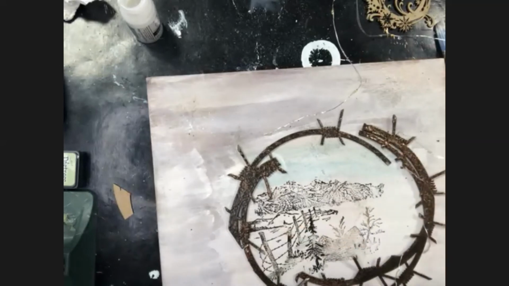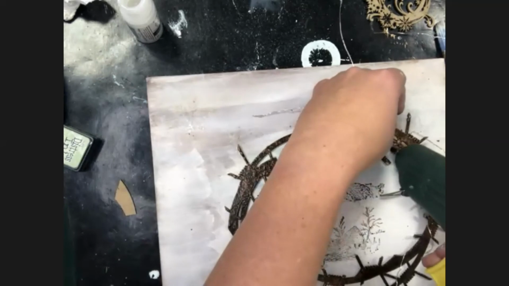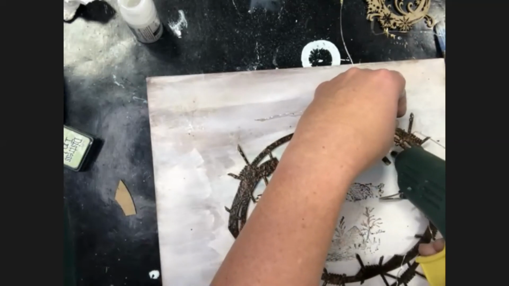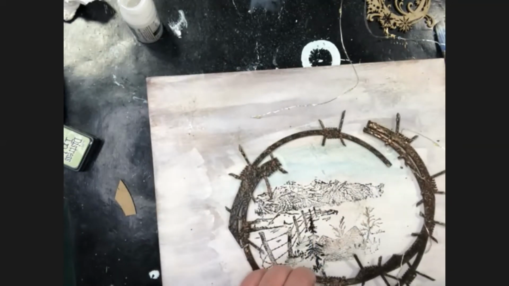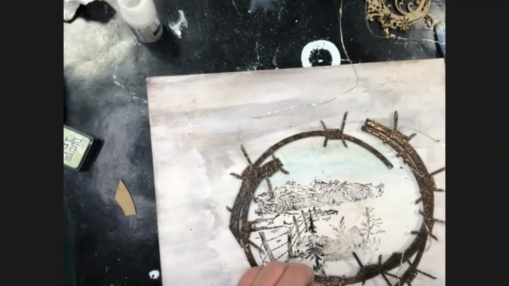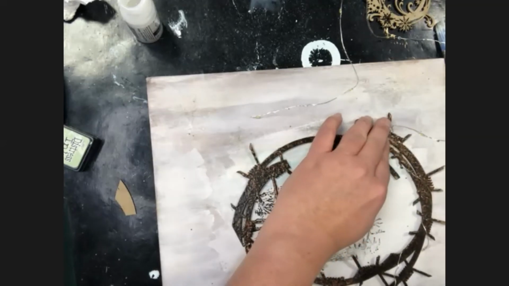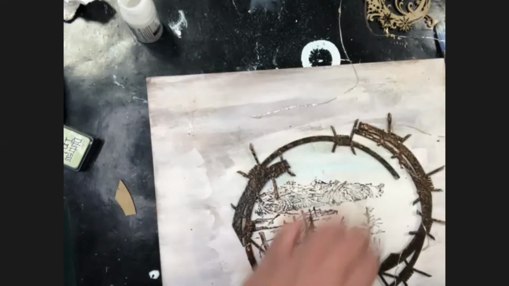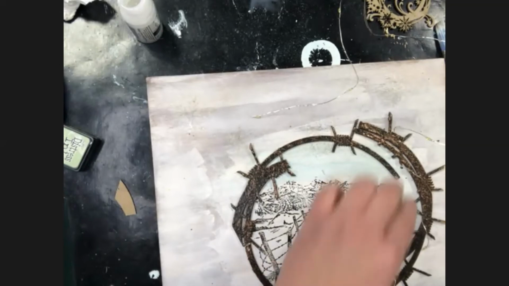Okay, I've got to glue that down. If I ever go missing, use any piece of artwork. I've got fingerprints and DNA all over it, as most of us do.